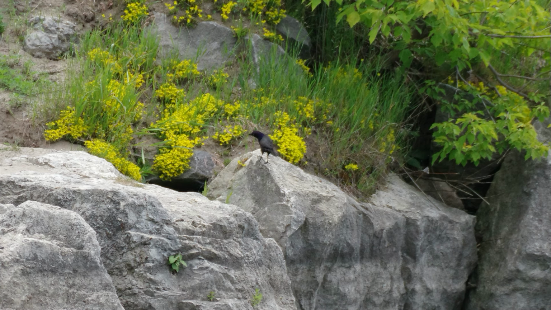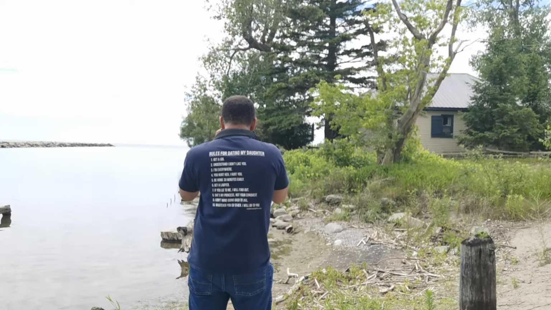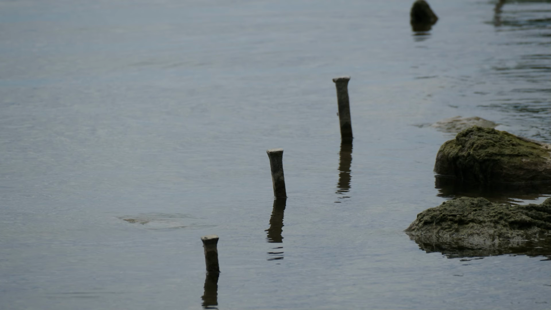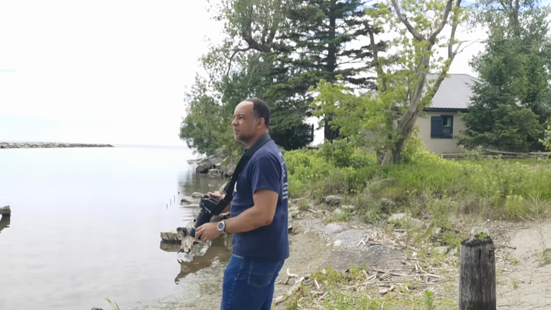And yeah, there's some posts in the water here. All right, so static subjects, moving subjects, stability mode. I guess that's really it.